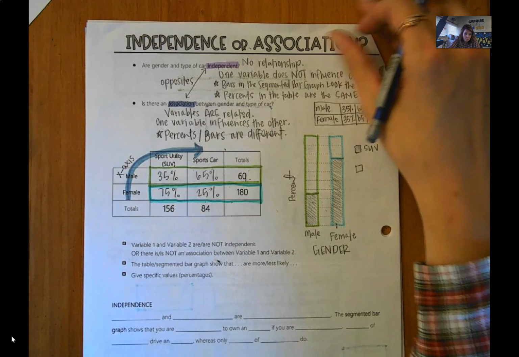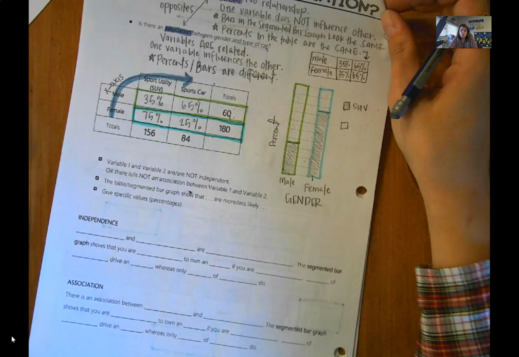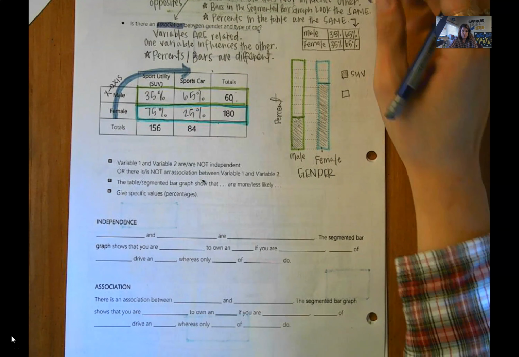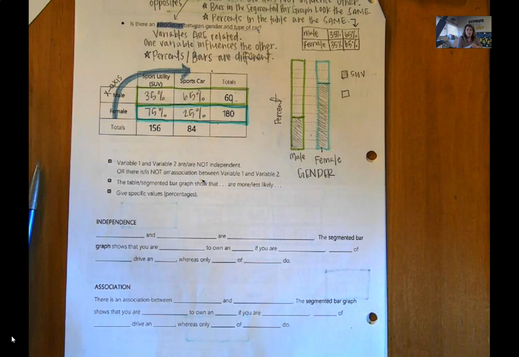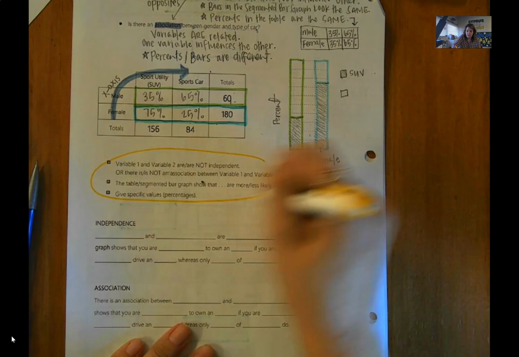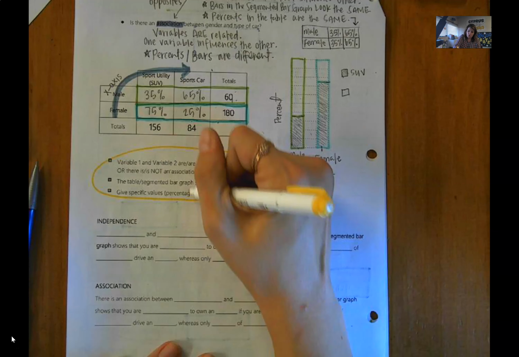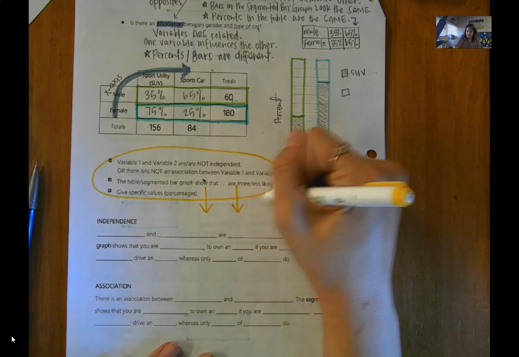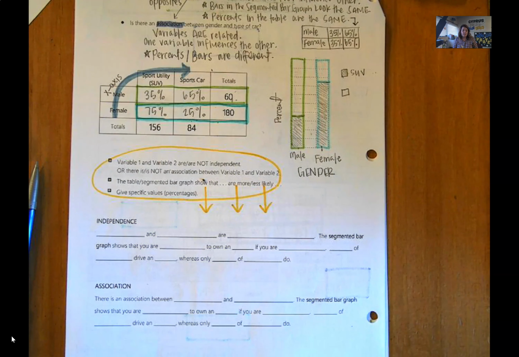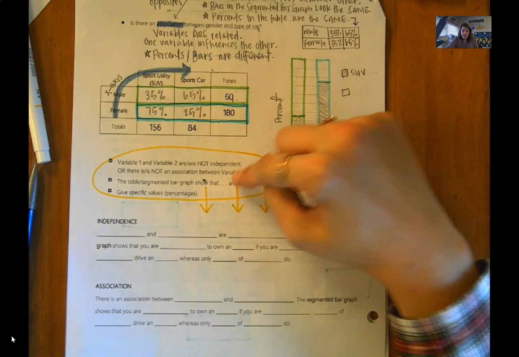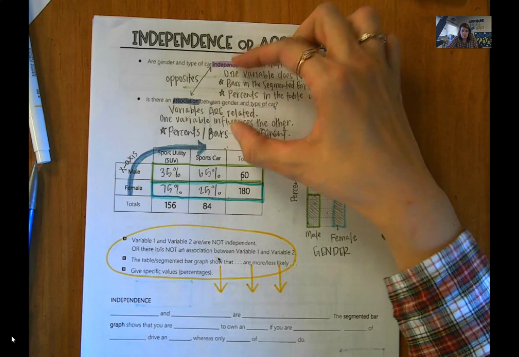So the last thing that we need to talk about is how you describe that relationship. So these bullet points here are like the evaluating a claim bullet points. You want to make sure that you are including all of these things when you answer these questions above.